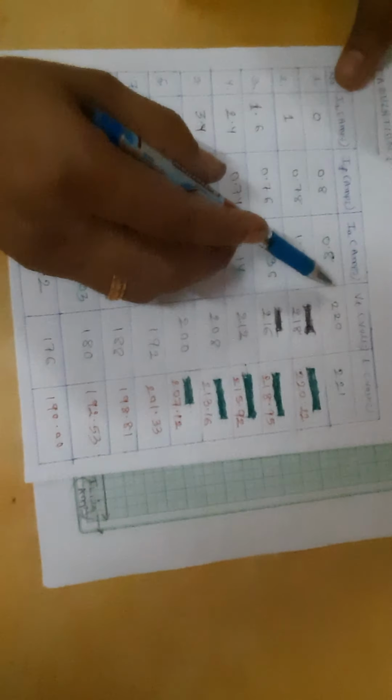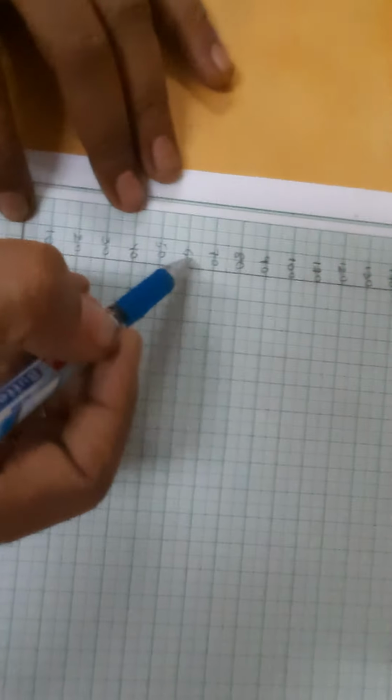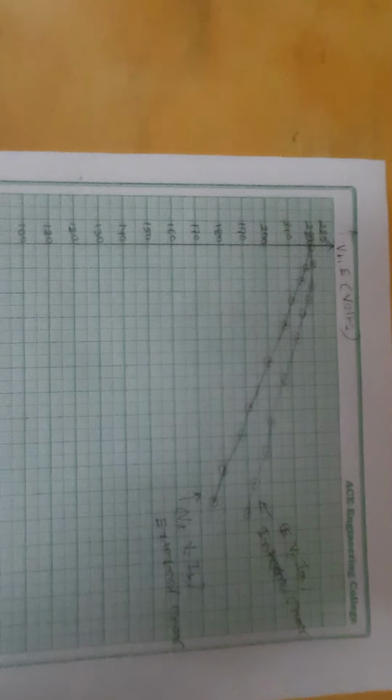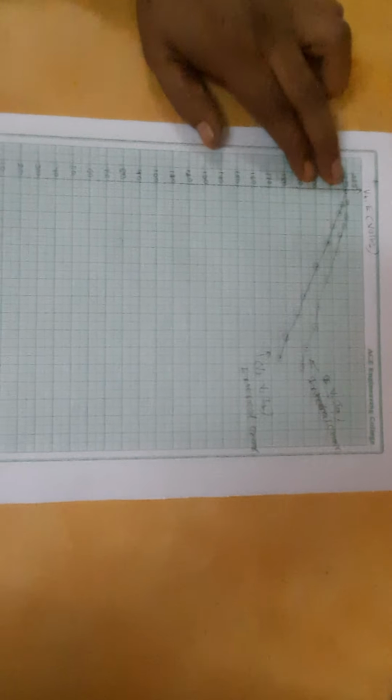Next, what is the voltage here? VT maximum is 220, so 220, 221. Please see here, 10, 20, 30, and so on up to 200, 210, 220, then 225. Maximum is 221. Then for each one I have to find out the value. For this one I'll get this point, and like this, you will draw one graph.